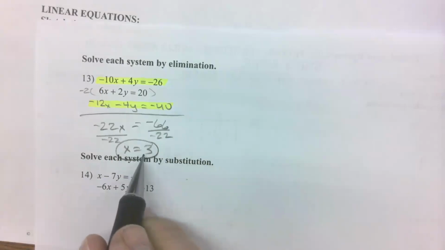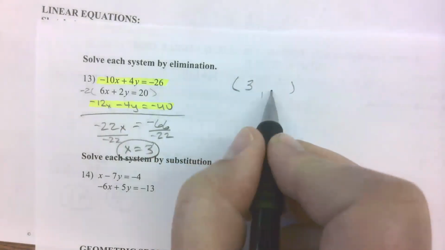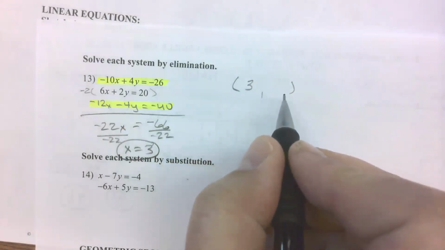I'm not quite done, because to solve this system, I should end up with a coordinate, an x value, which is going to be 3, and a y value that I haven't figured out yet.